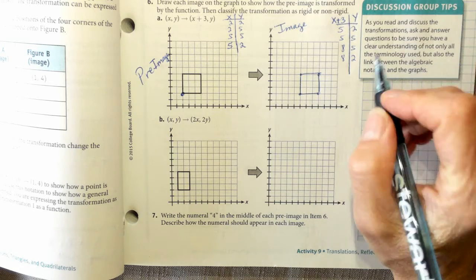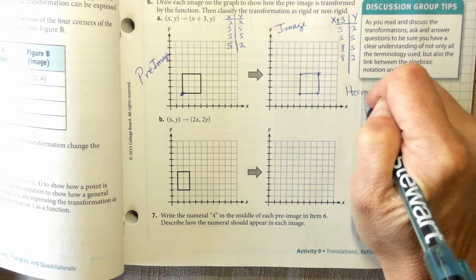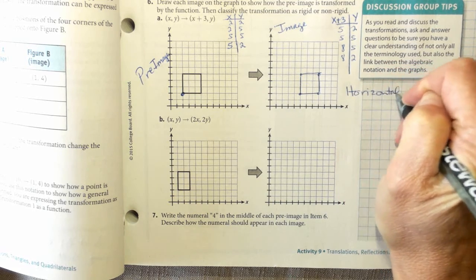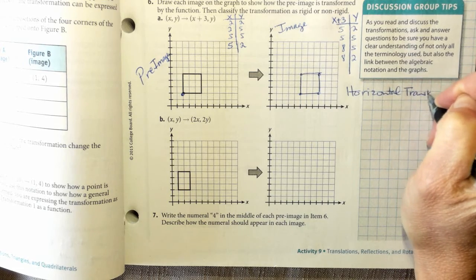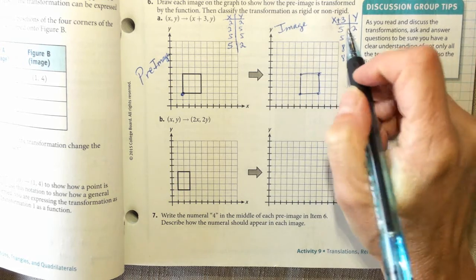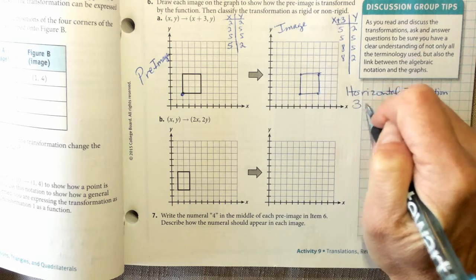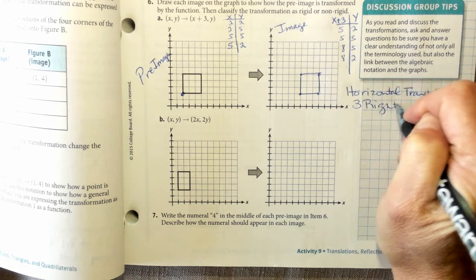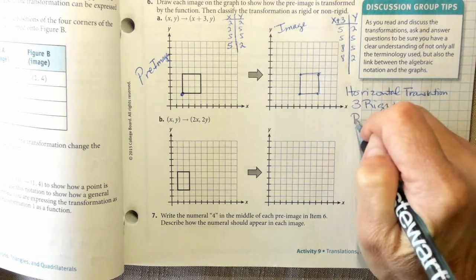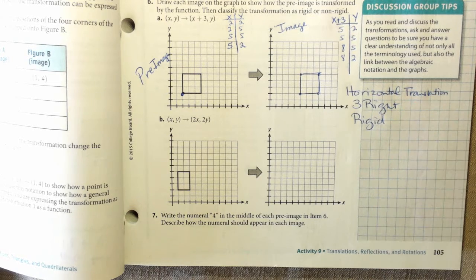Yep. This is what we call a horizontal translation 3 to the right. This is a rigid transformation because we didn't change the shape or the size. We just pushed the box 3 steps to the right. So I'm hoping that is clicking for you. Well, let's take a look at part B.